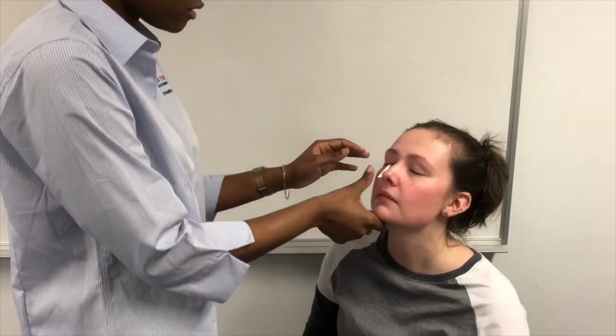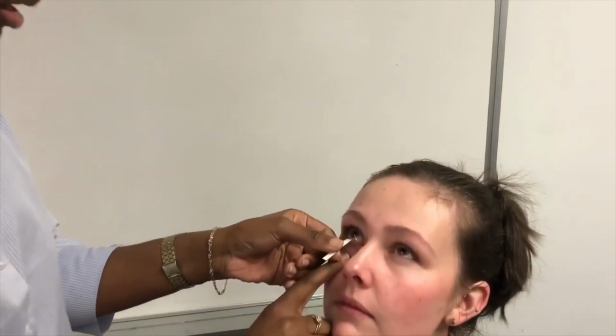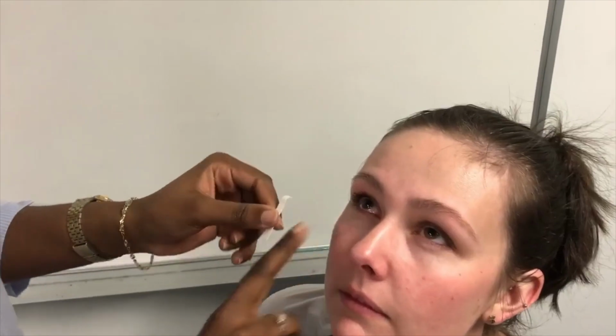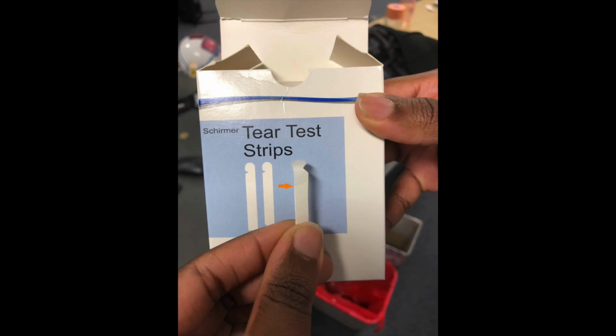After 5 minutes, ask the patient to open both eyes and look upwards. Then you can move on to carefully removing both strips from the eyes. From here, it's the student orthoptist's role to measure the length from the notch to the end of the moistened area on the strip. Record the measurements and stick the strips into the patient's files.